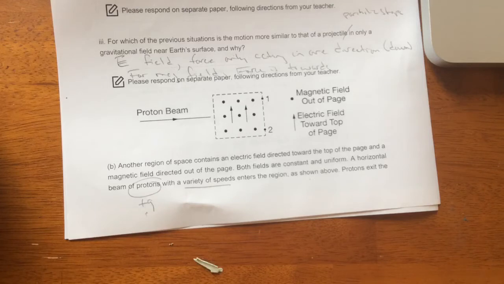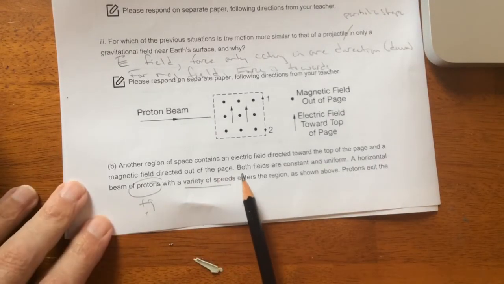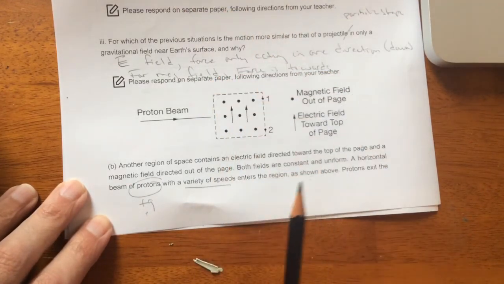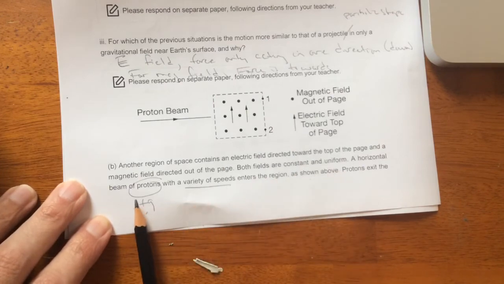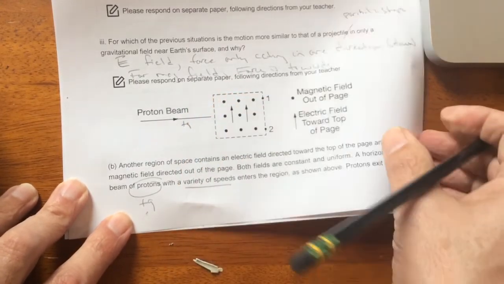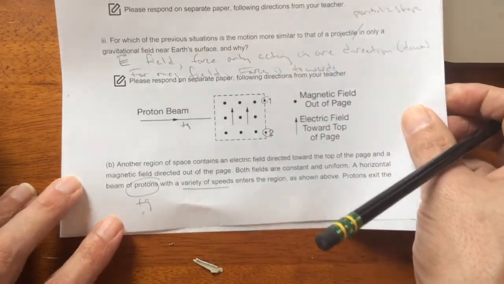We know the order of the questions. We know that the first question will be a qualitative, quantitative translation question. And we know the second question is going to be a paragraph length response. So if you're faced with a question like this, know that they're focused on the paragraph length response. We're given another region of space that contains an electric field directed up and a magnetic field out of the page, both fields constant and uniform, and a horizontal beam of protons. I would write to remember that's a positive charge. Protons exit either at point 1 or point 2.